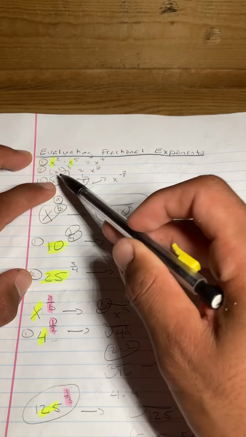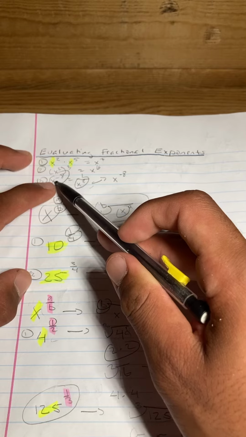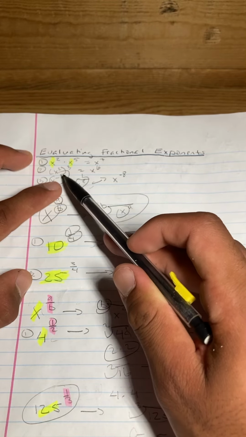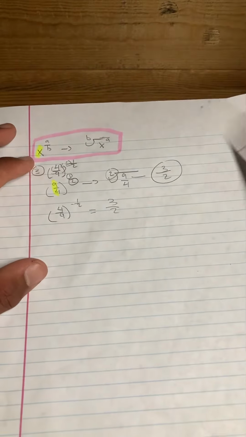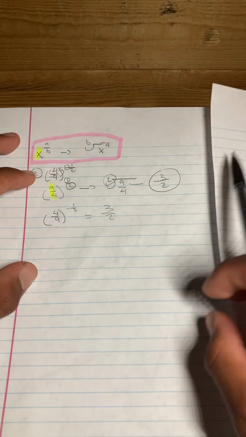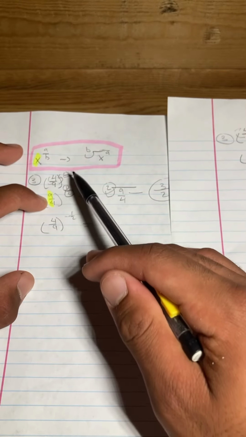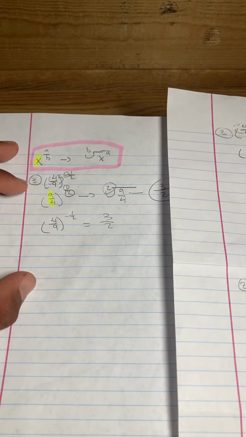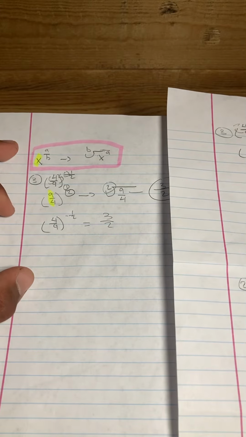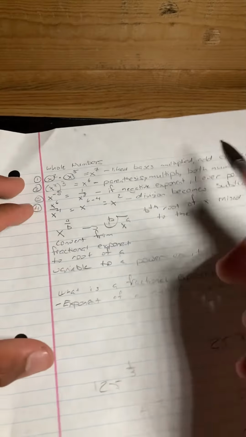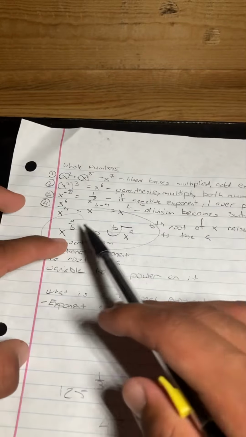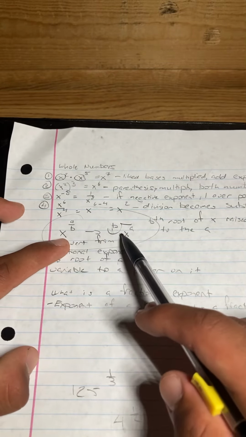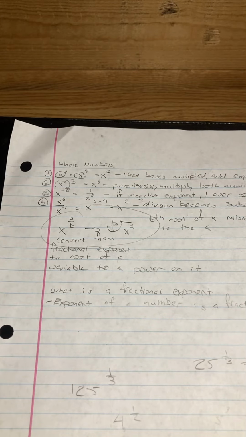Like, let's say we have 1 over x to the negative 8th. As you can remember, in one of these problems, like right here, we flip-flopped to get rid of the negative. And it's just remembering the 3 rules with the whole numbers and getting this down right here. This is the key part in this section.